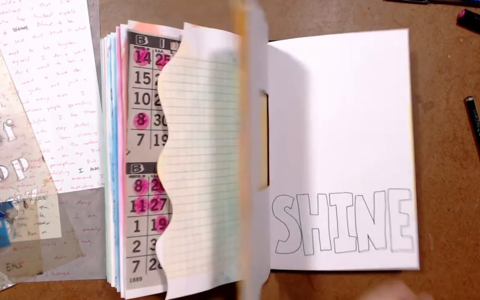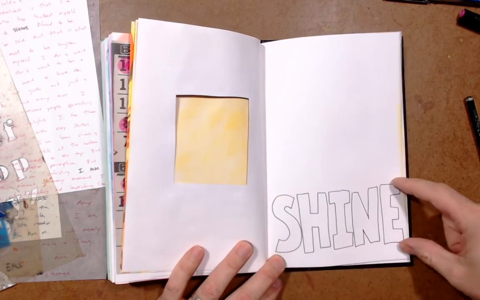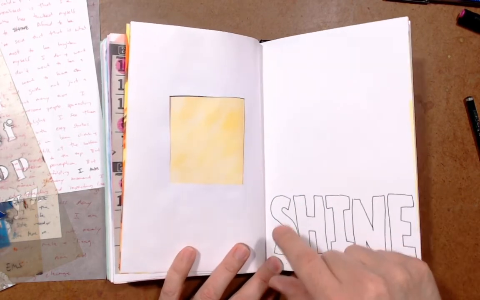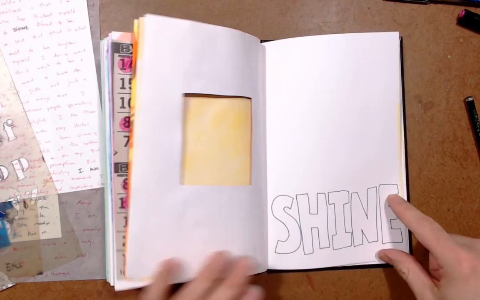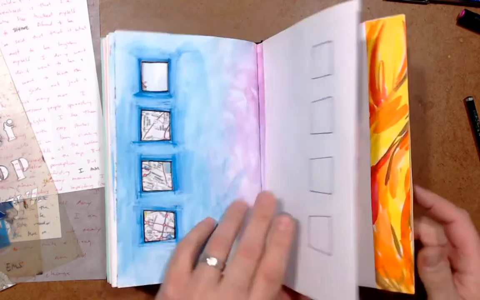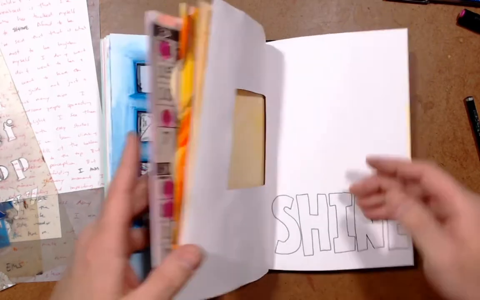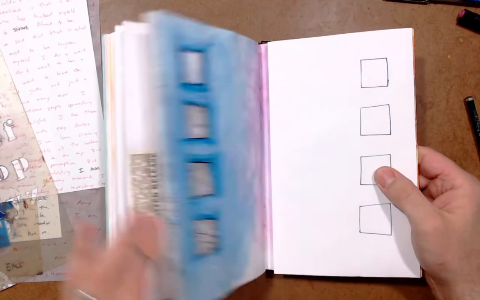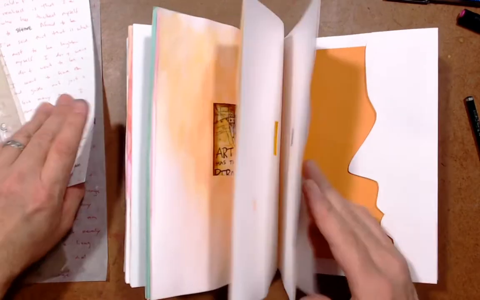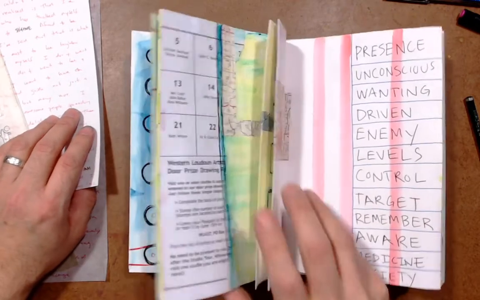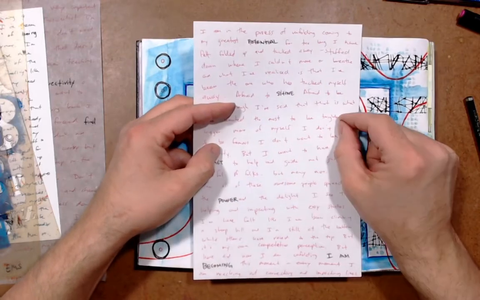Okay, so just some hand-drawn letters, and again, it's taking my regular writing and trying to make it more visual, more graphic. So it just becomes a bit more interesting. A lot of times with journaling, when we think about traditional journaling, we think about writing. And my writing is very small, it's hard to read.